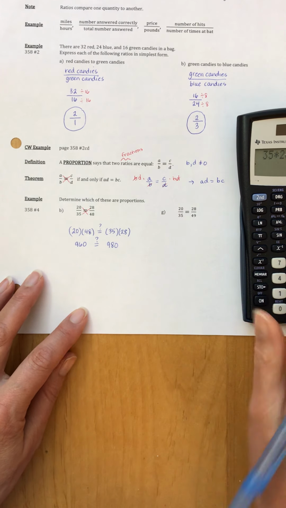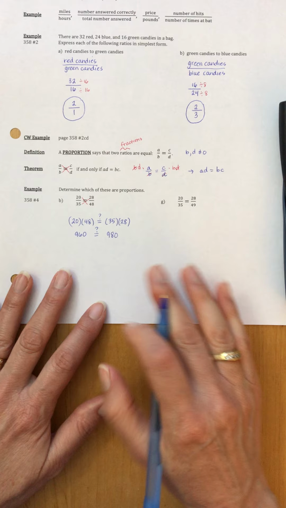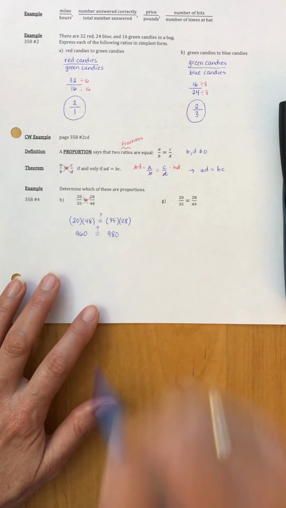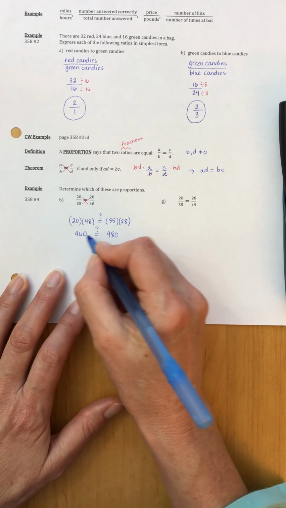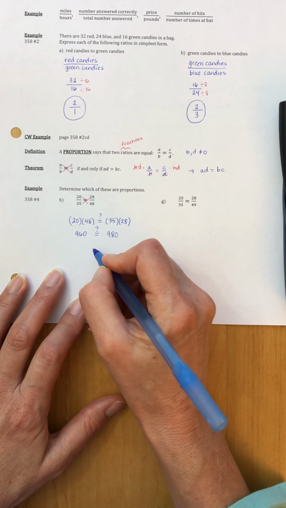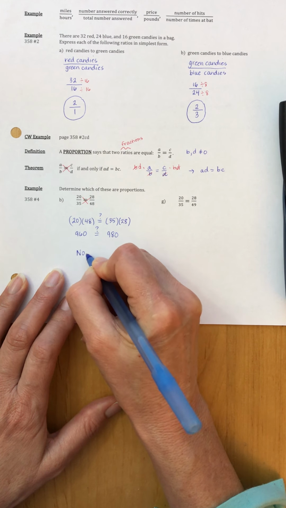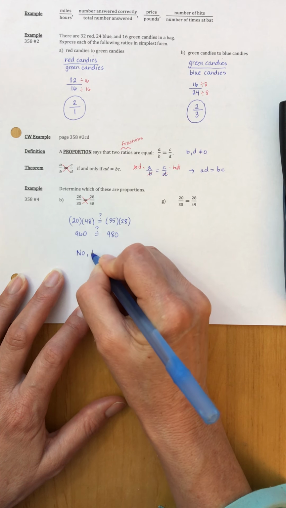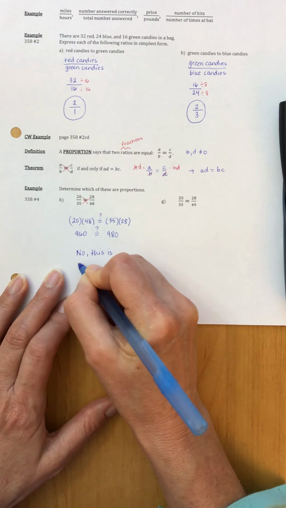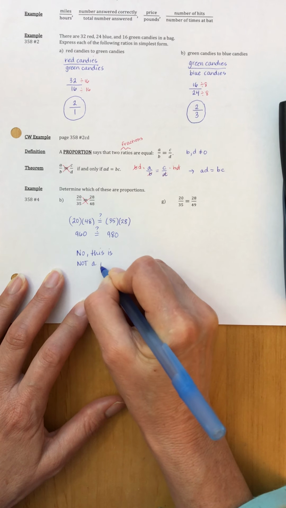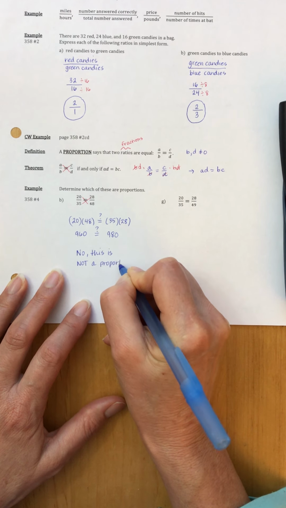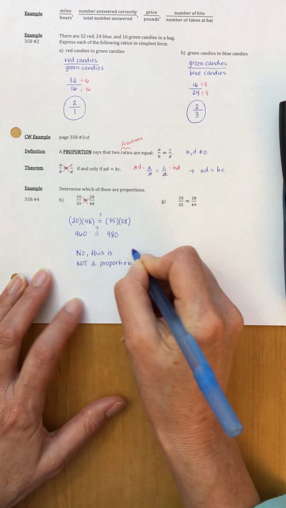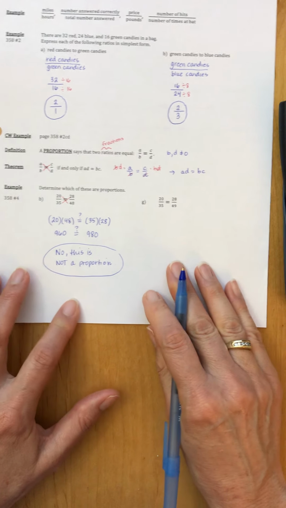Okay, so, of course we could have done that multiplication, but we were trying to be quick with the videos. So are those equal? No. Okay, so no. This is not a proportion. Because when we cross multiply, they're not equal. Okay, let's try the next one.